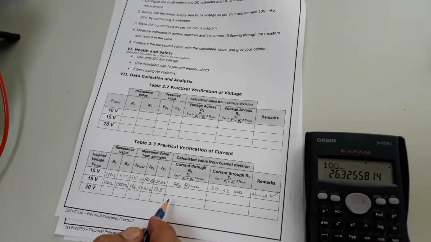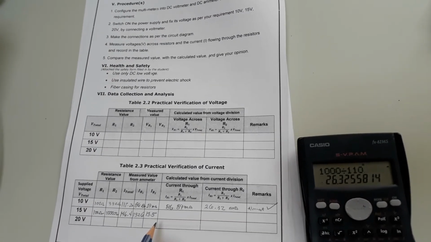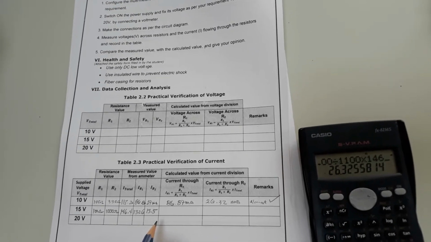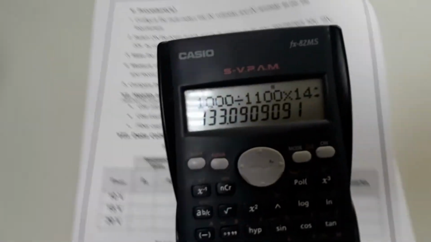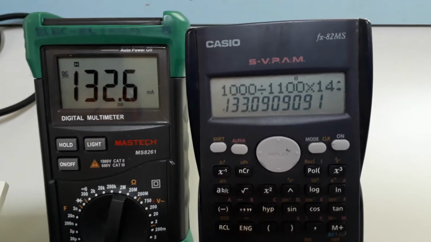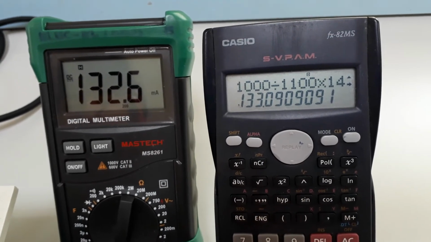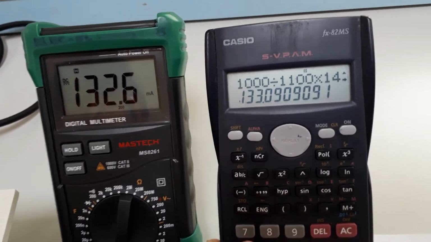So we will calculate now the calculated value for the given resistors. R1 is 100 and R2 is 1000. Based on the calculated value, comparing the values, 132.6 as compared to the calculated value of 133 milliampere.